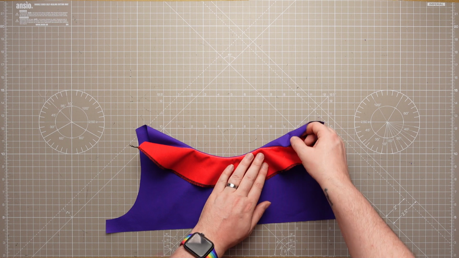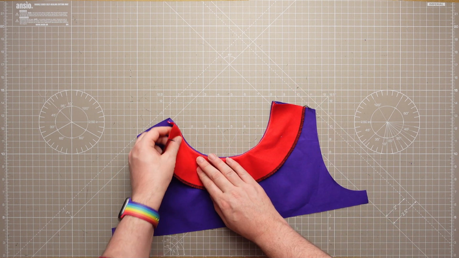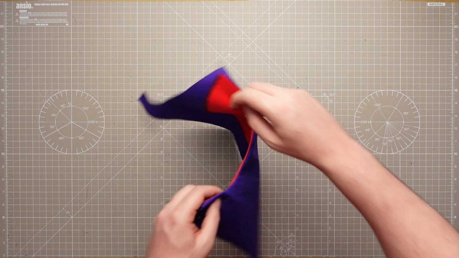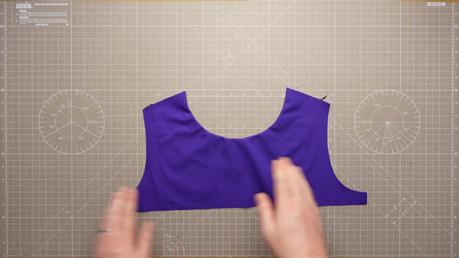One of the best things about using understitching on a neck facing like this is that even without pressing, you can see that the neck facing wants to sit flat and it wants to sit behind the main fabric. So if I flip it over, you can see already that facing isn't visible from the front of the garment.